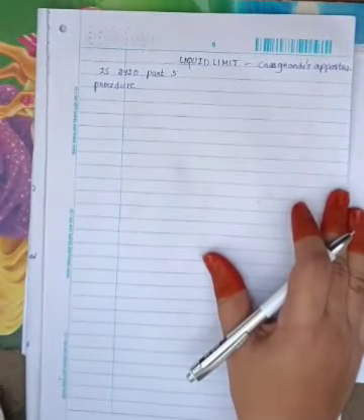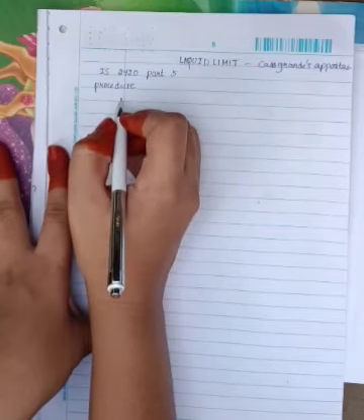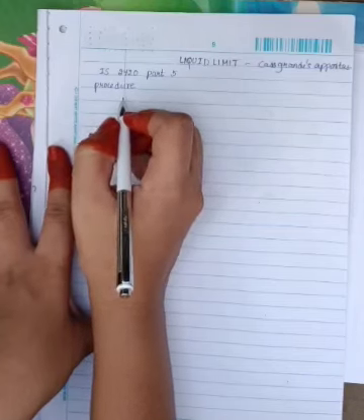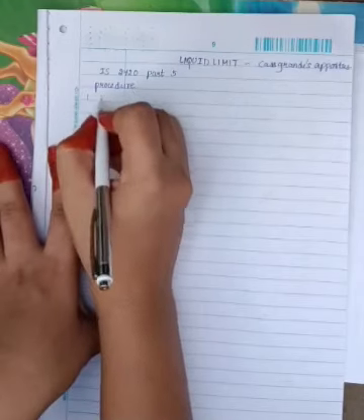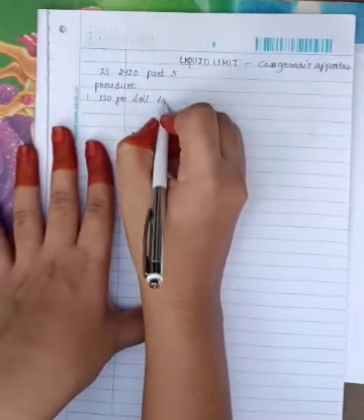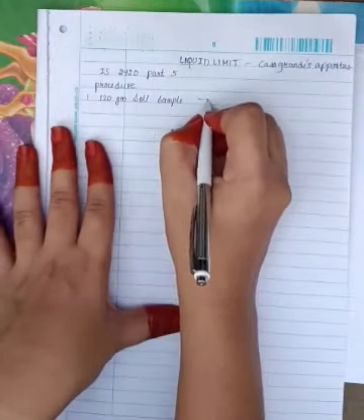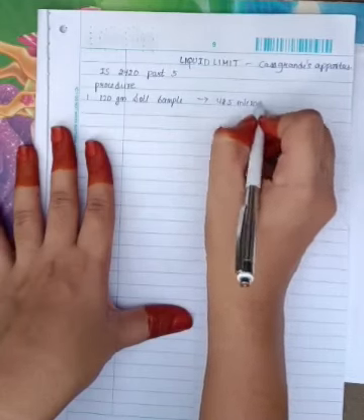for determining the liquid limit, first of all we have to take about 120 grams of air-dried or oven-dried soil sample from a thoroughly mixed portion of material passing through the 425 micron IS sieve. Our first step is to take 120 grams of soil sample. This soil sample should pass through the 425 micron IS sieve.